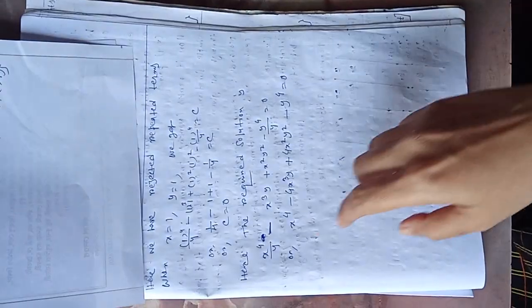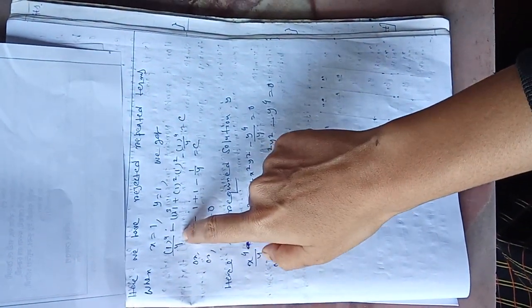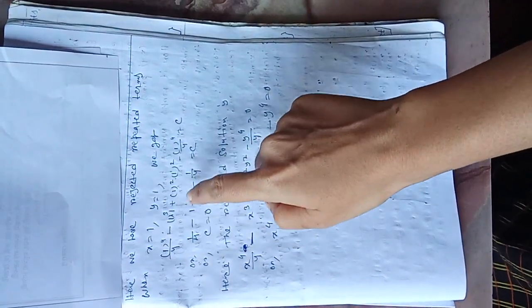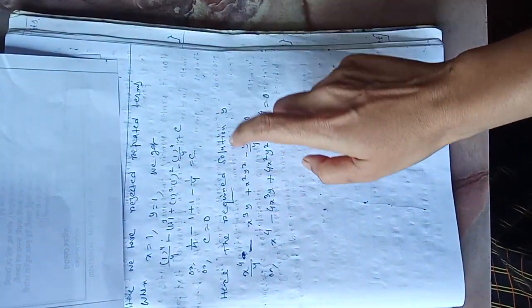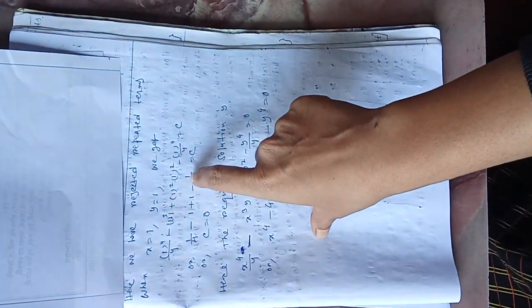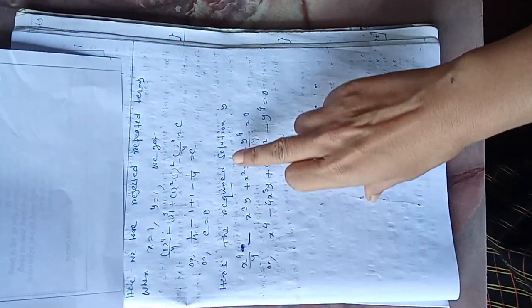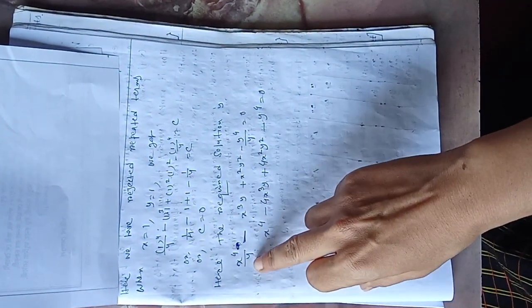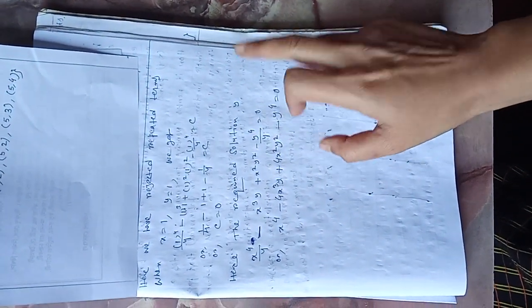Now we have to find the value of c when x is equal to 1 and y is equal to 1. So putting x is equal to 1 and y is equal to 1, we get 1 to the power 4 by 4 minus 1 cube multiplied by 1 plus 1 square multiplied by 1 square minus 1 to the power 4 by 4 is equal to c, which will give us 1 by 4 minus 1 plus 1 minus 1 by 4 is equal to c, or c is equal to 0. So now the required solution is x to the power 4 by 4 minus x cube y plus x square y square minus y to the power 4 by 4 is equal to 0.